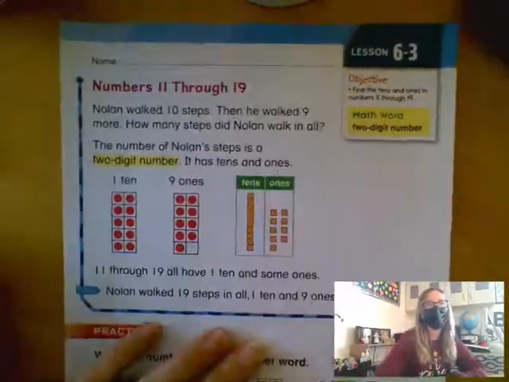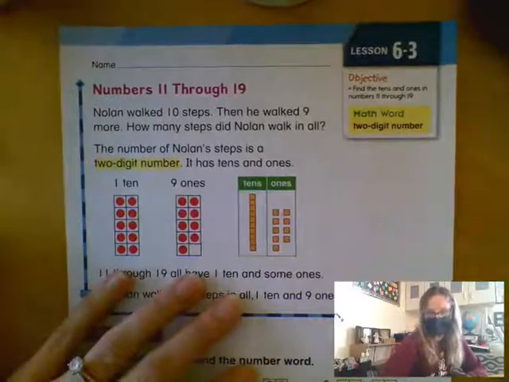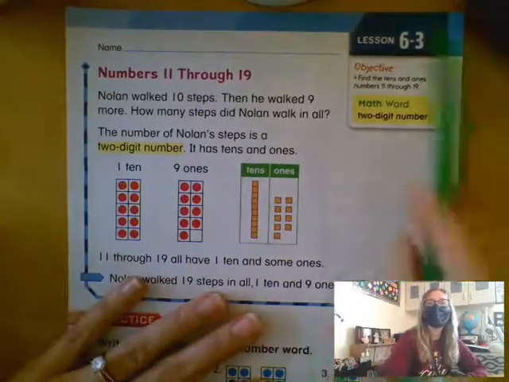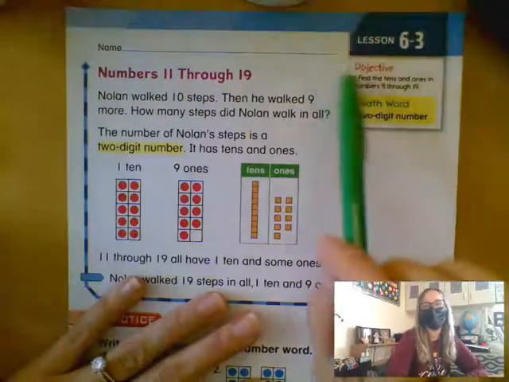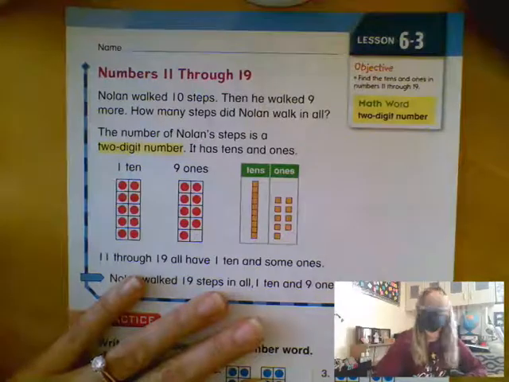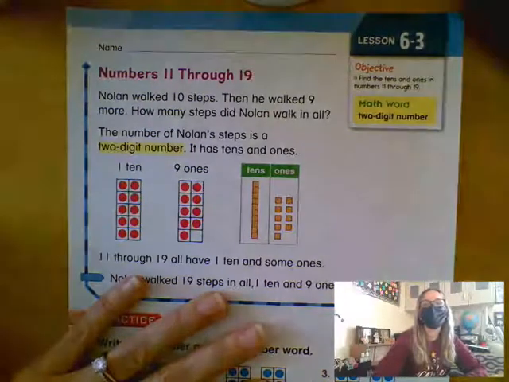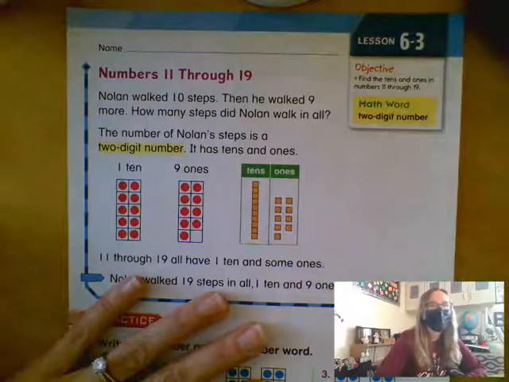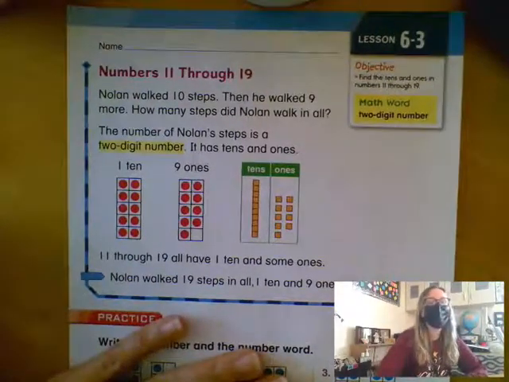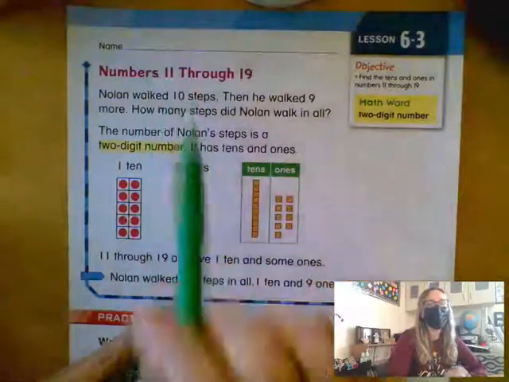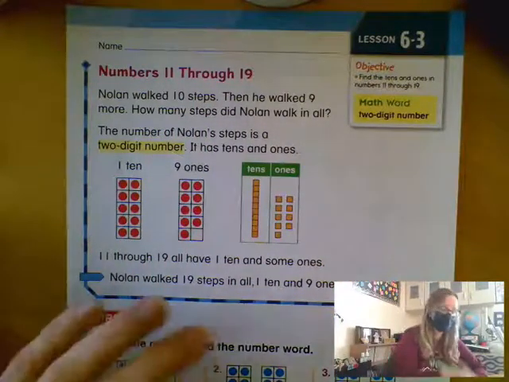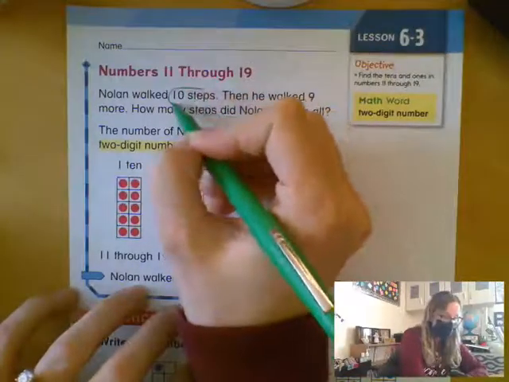Your friends here in the classroom are getting their books out and opening up to page 209, and we are going to be doing lesson 6-3 today. As you know, we've been talking about two-digit numbers, and we've been learning that two-digit numbers have groups of tens and ones. Here it says Nolan walked 10 steps, so I'm going to circle 10 steps, and if you would like to circle 10 steps as well, you may.